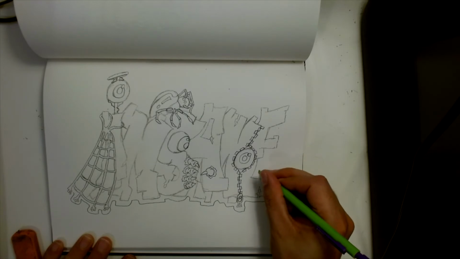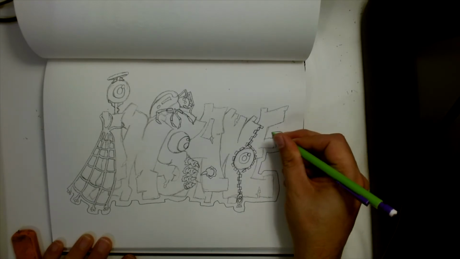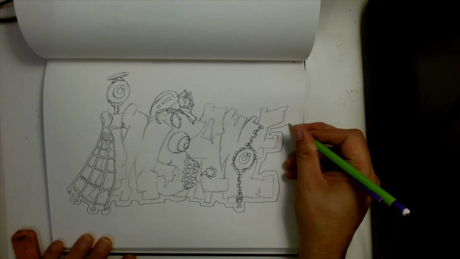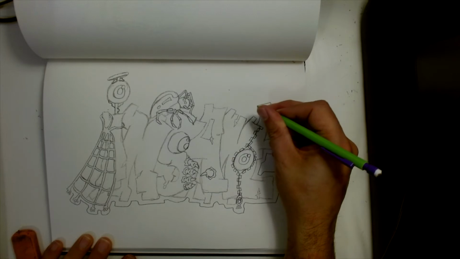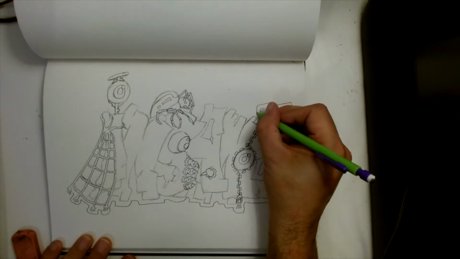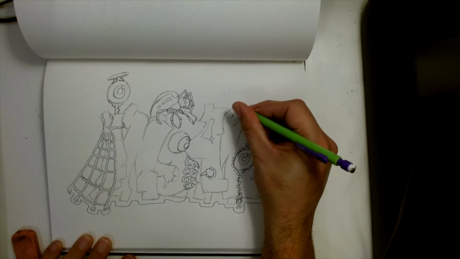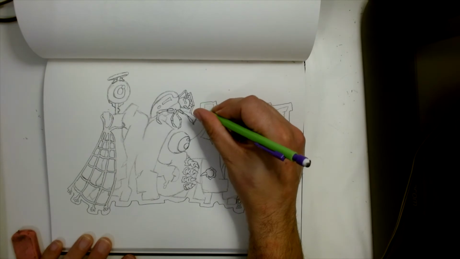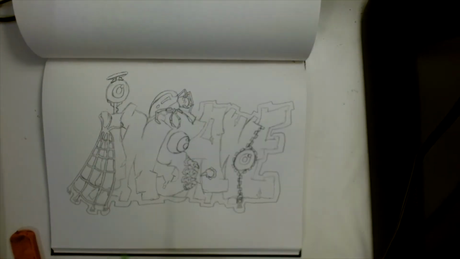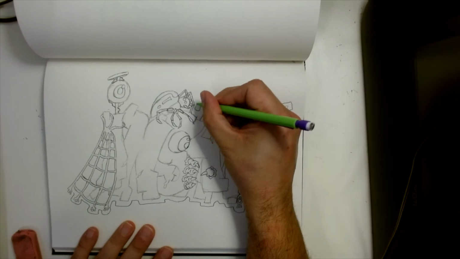And I'm essentially just vaguely tracing the outline of what I have. Okay. See how it's adding that extra layer to it? So I can come in here with the spider.